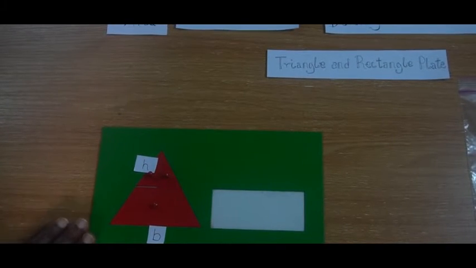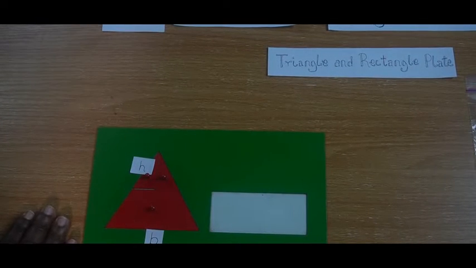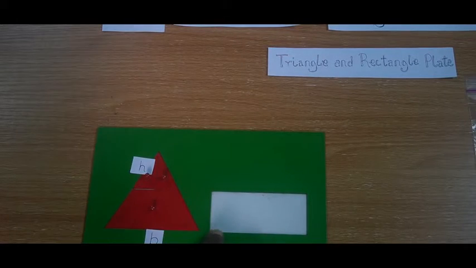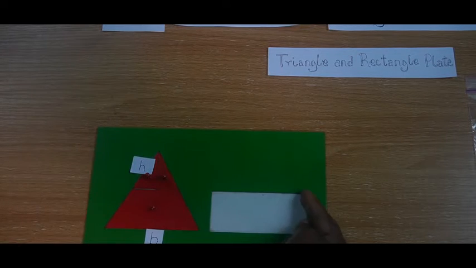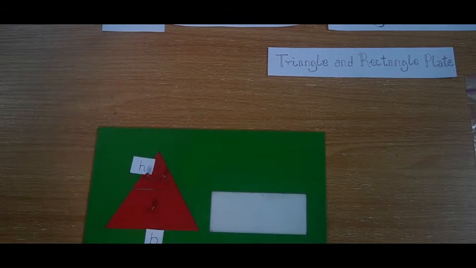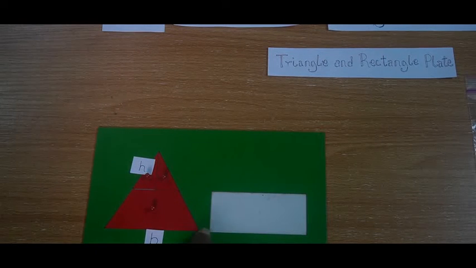Now to find the area of this triangle, we have to look at this rectangle. To find the area of the rectangle, normally we know that it is the base multiplied by the height. So when we move this piece to this rectangular plate, what part of the triangle formed the base of this rectangle?